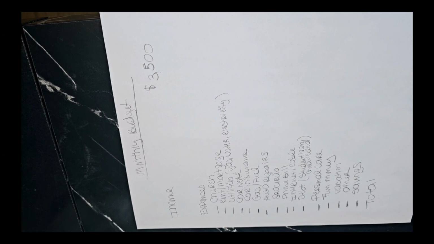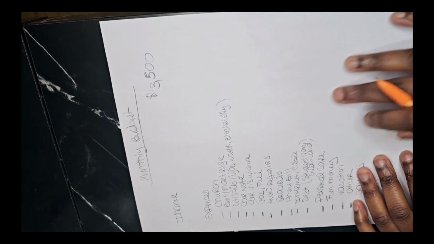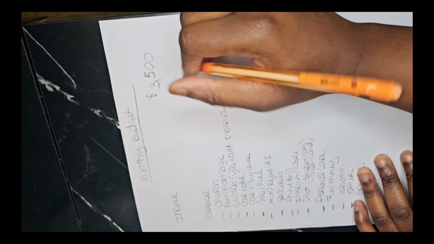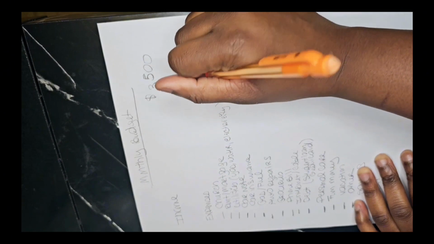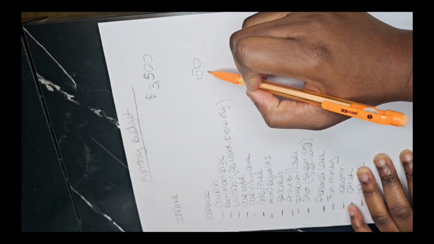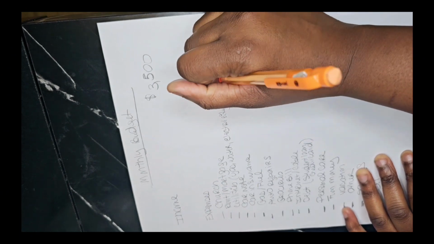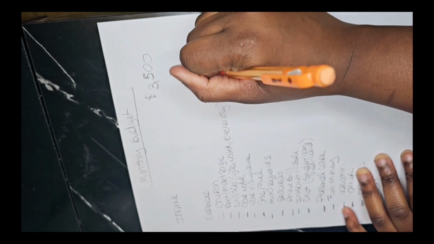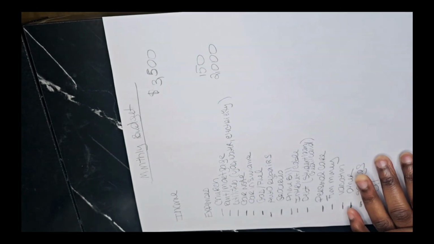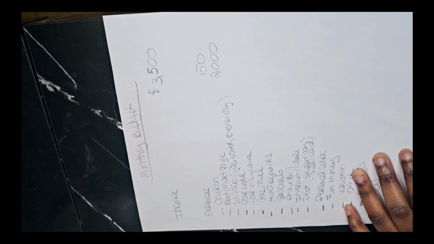For this particular example, we're gonna start with church contributions, and that's gonna be $150. Now moving on to mortgage or rent, that one is gonna be $2,000. Moving on to utilities. For utilities, I only have gas, water, and electricity. I'm only gonna do $150 for those.